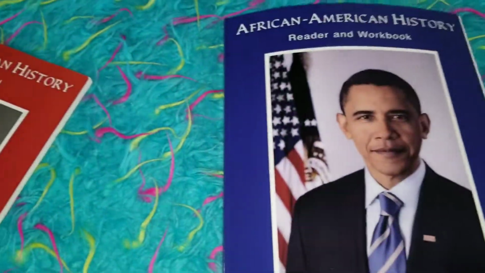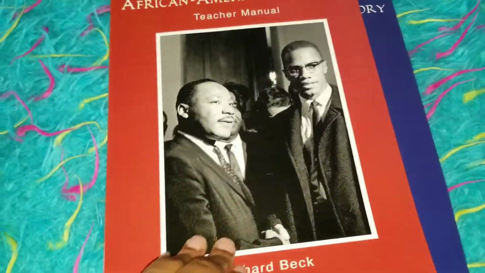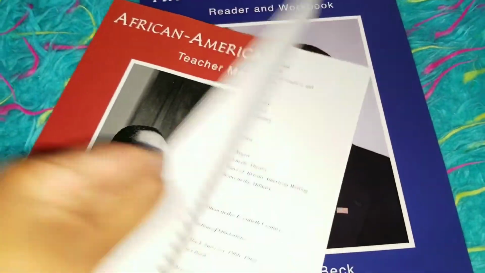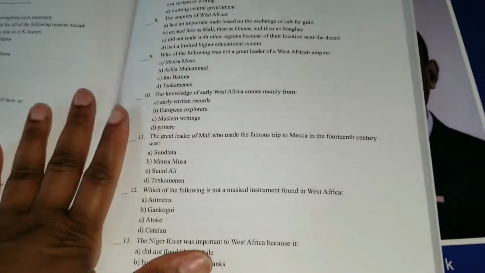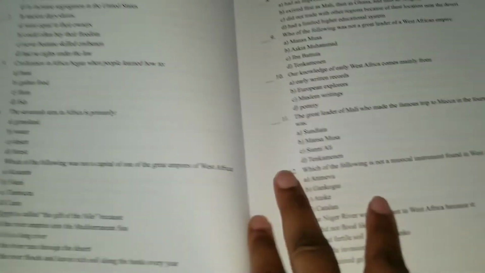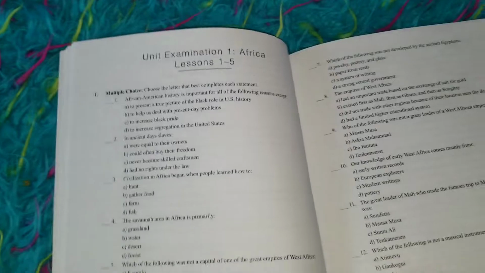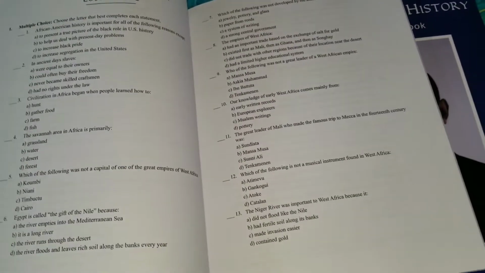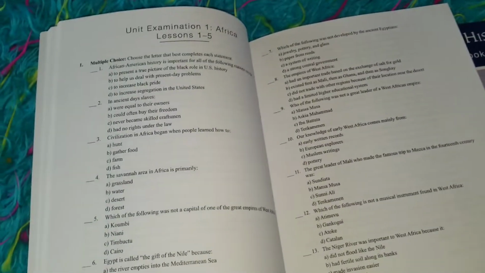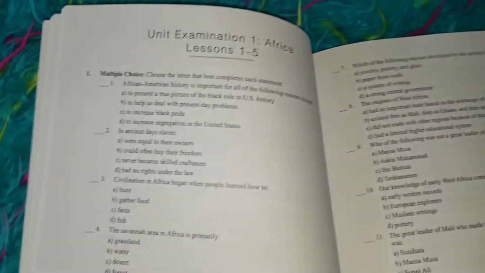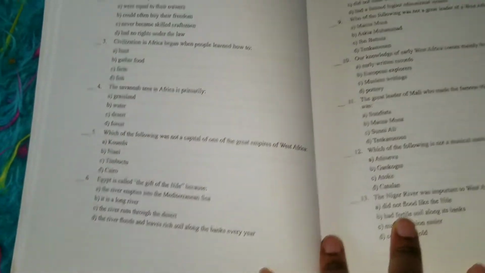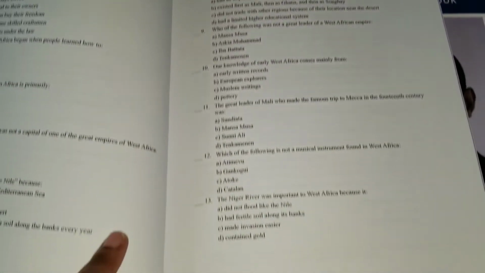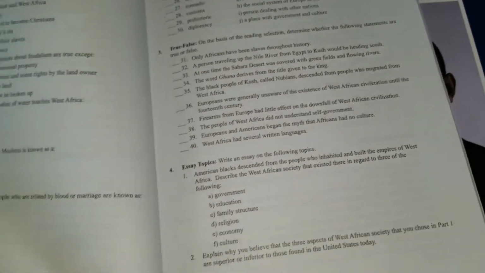Okay, I love this resource here. This is the teacher's manual. And the teacher's manual gives you all the answers to the questions, and it gives you exams. So if you want to incorporate exams within your home, after every 5 lessons, it gives you an exam that you can give the child for every 5 lessons.